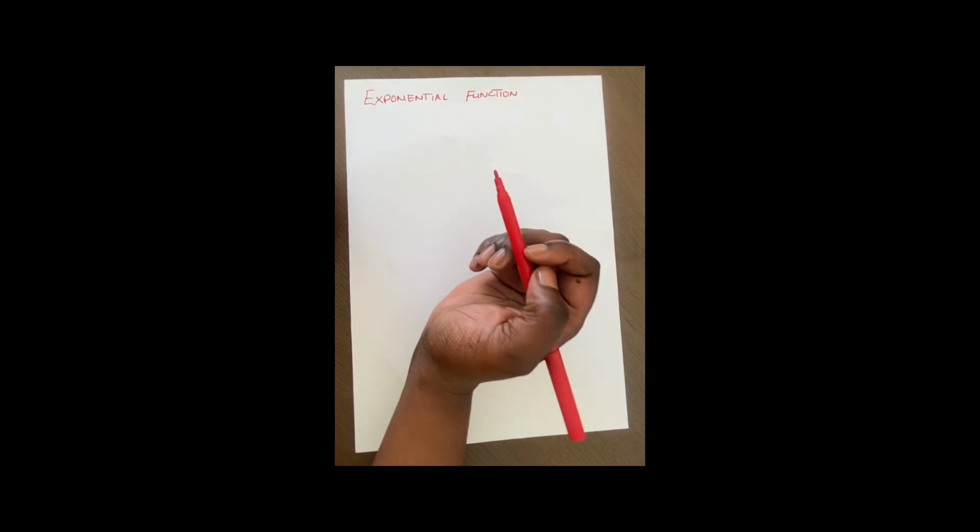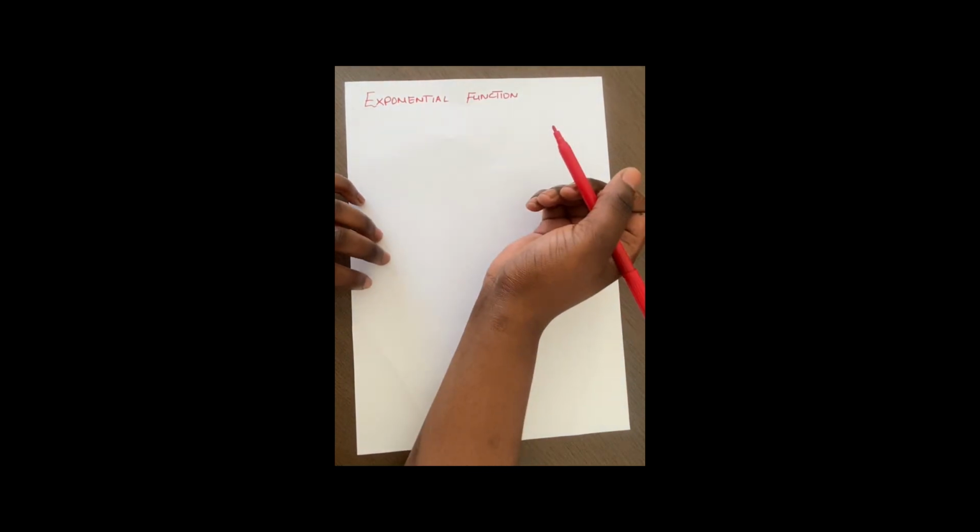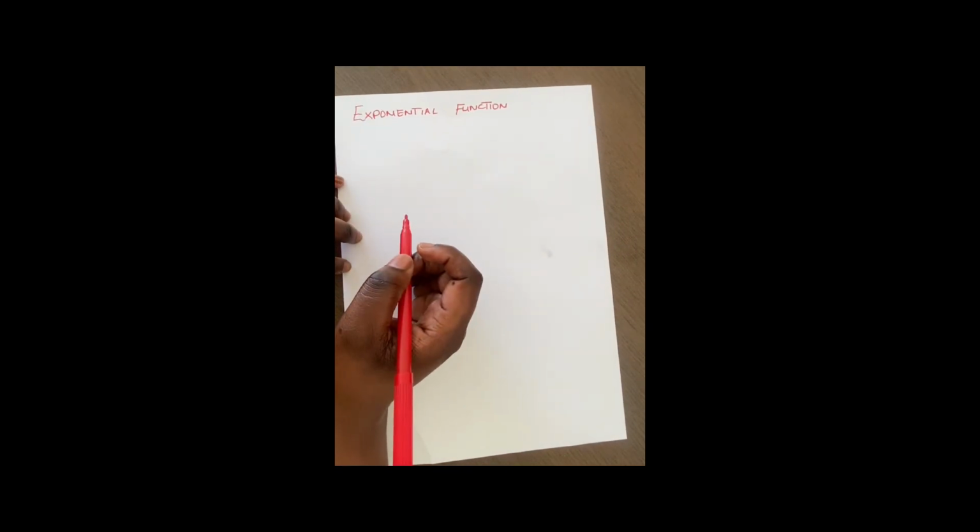So today we will be doing exponential function. Exponential function, that means it has something to do with an exponent, okay? So what is an exponential function? An exponential function is a branched function. It's a branched function with just one piece, okay?